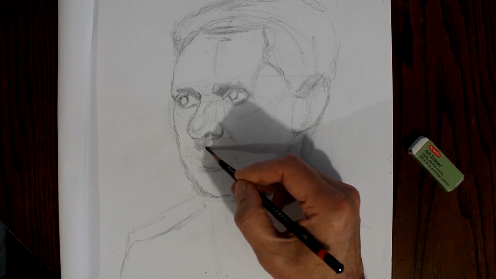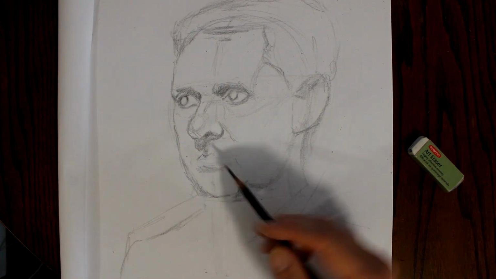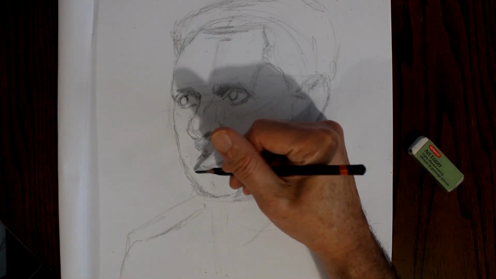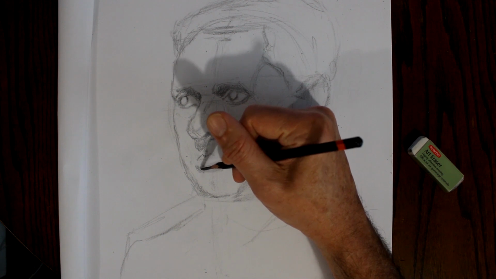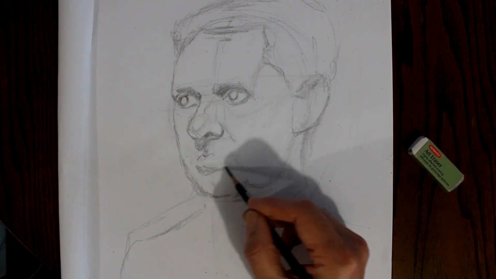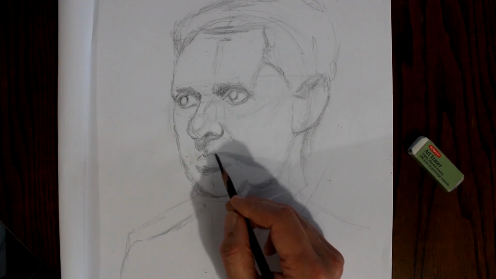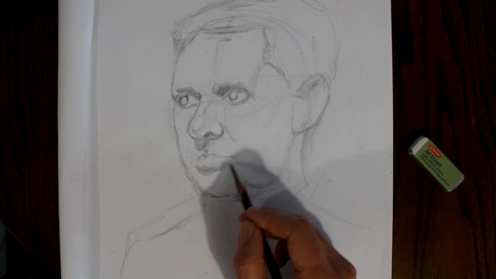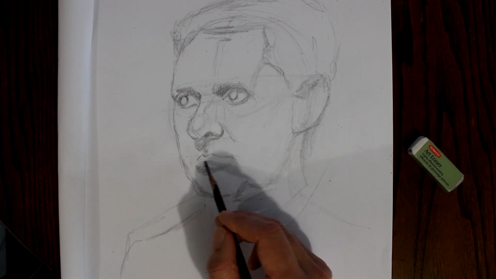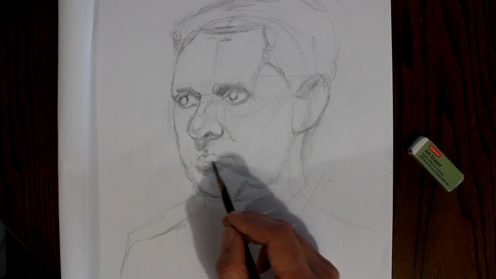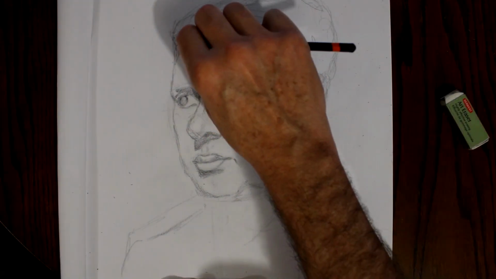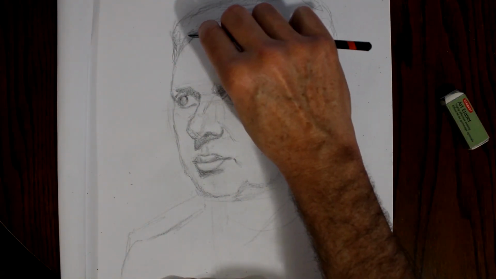I need to do more drawing really, because I tend to spend most of my time doing paintings. Although when you're painting you are drawing with a paintbrush, so you can't really separate the two. But this is not going to be a rendered drawing of Dylan, because I'm just using it for the painting. All I need really is the outlines of his face, and then I can transfer those onto the canvas to do the painting.